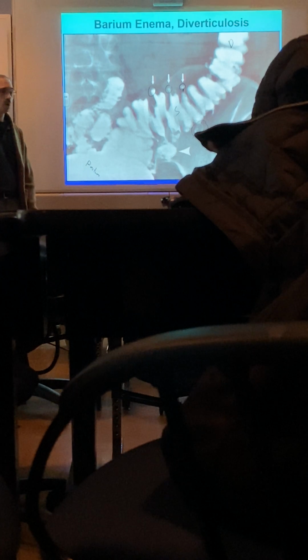But you'll also notice that there are these radiographic button-like structures here that seem to communicate with the lumen of the large bowel through this little string of radiopacification, a little tunnel there. Those, of course, are the diverticuli. And you can see there are quite a few in this area. Those are all diverticuli filling with contrast.